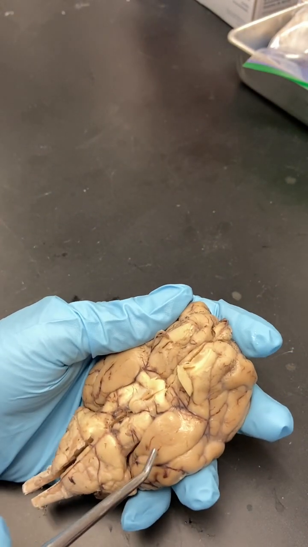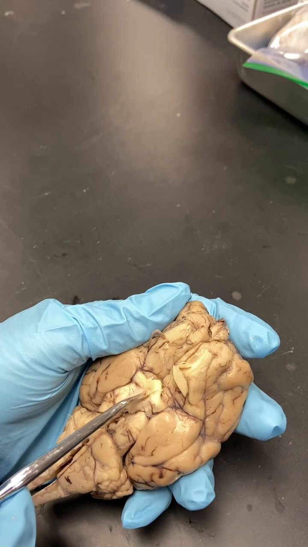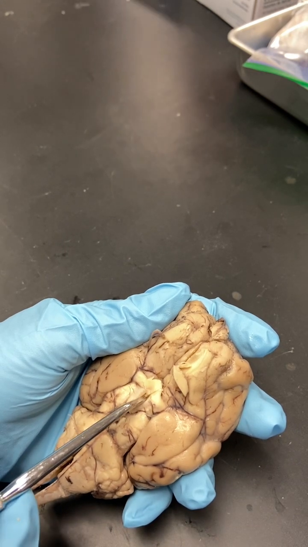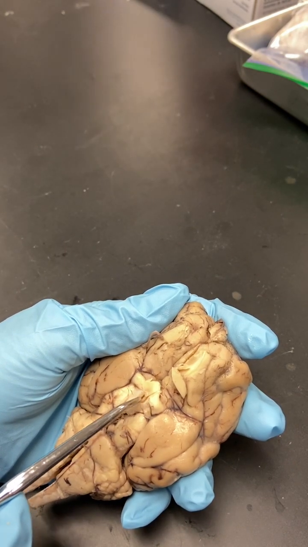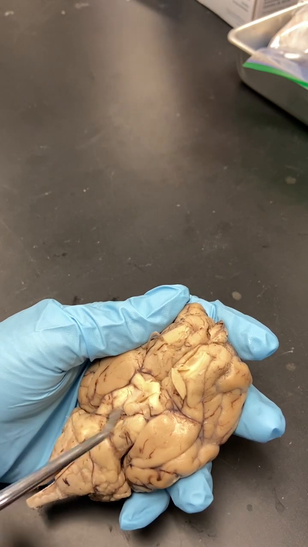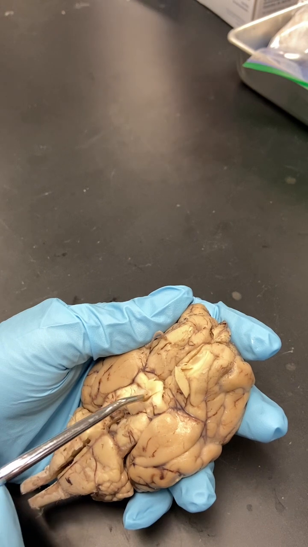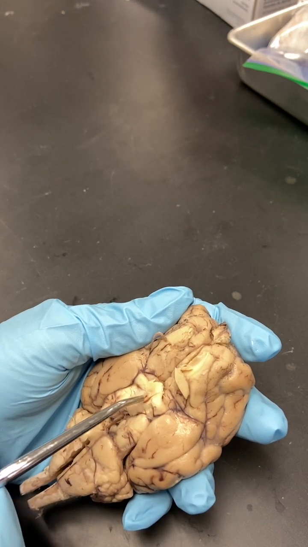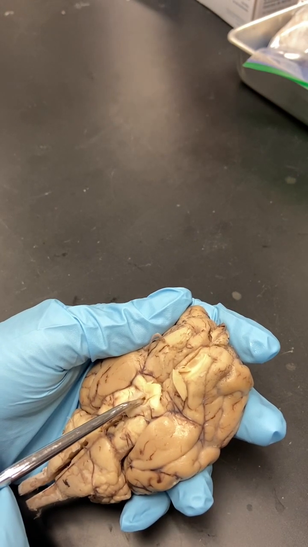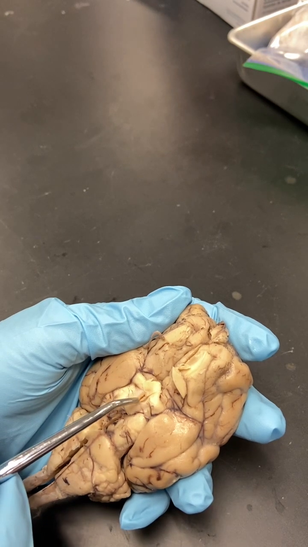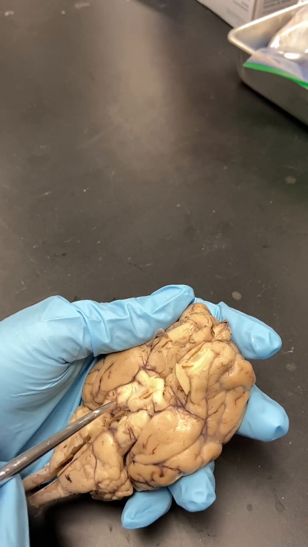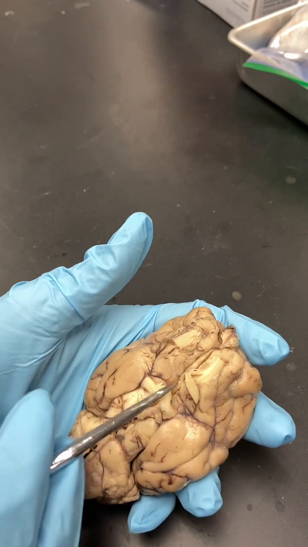Some other things that you'll need to know down here is this is where the pituitary gland was. It's not visible because it was removed when they processed the brain. But the pituitary is the master gland. It makes all the hormones that control the body, including growth hormones, reproductive hormones, and the hormones for your metabolism that we will talk about later in the semester.